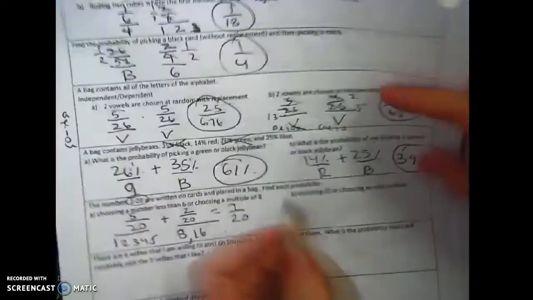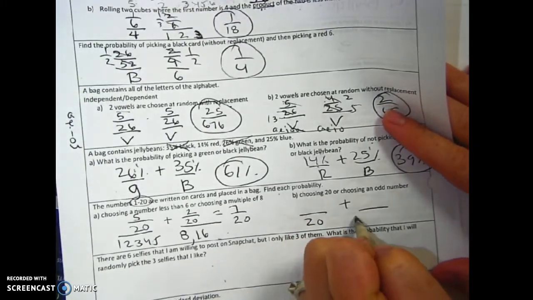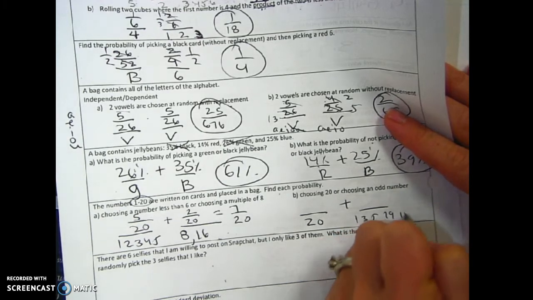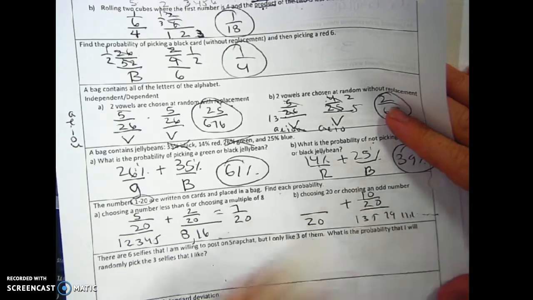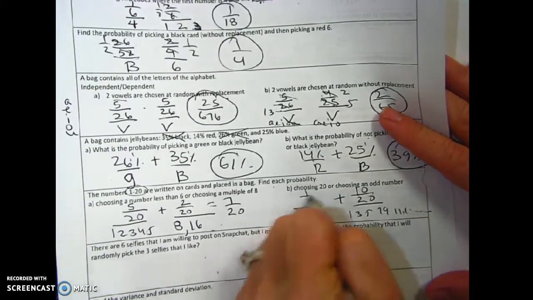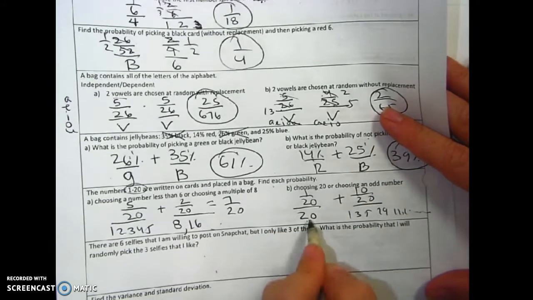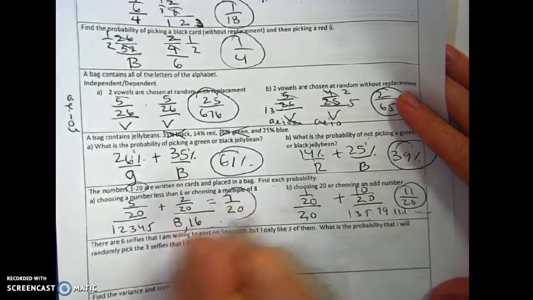Okay, choosing a 20 or choosing an odd number. 1, 3, 5, 7, 9, 11, 13, 19. There's 10 out of 20. Half are even, half are odd. But you can always double check by counting. There is 20. There is no repeat because this is even and this is odd. So it's 11 out of 20.